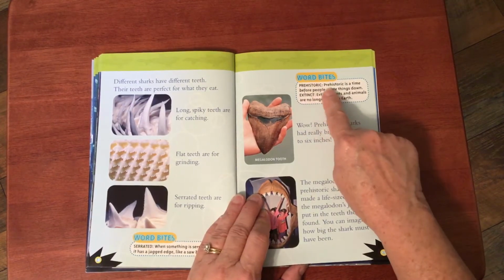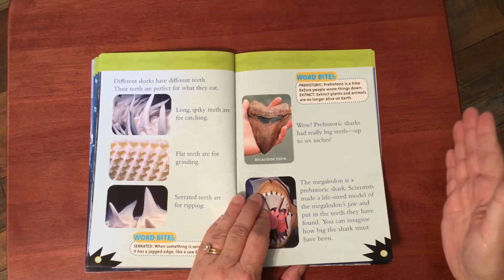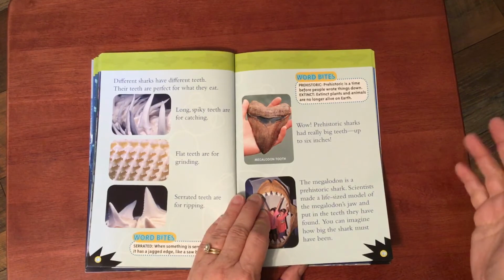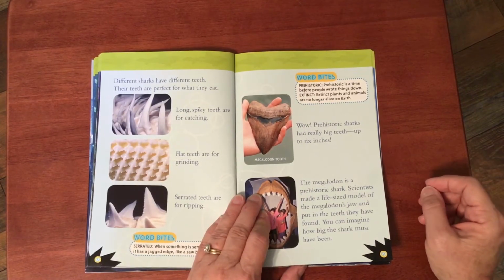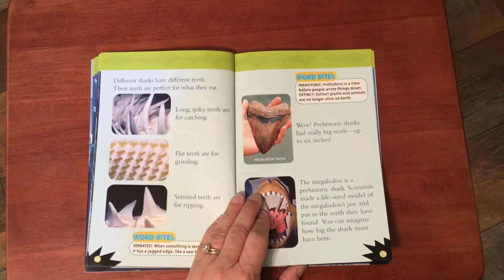So prehistoric is a word. It says prehistoric is a time before people wrote things down. It's pre, because we know pre means before. Before history was written down. Extinct means that plants and animals are no longer alive on the earth.